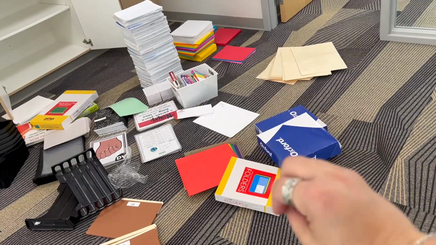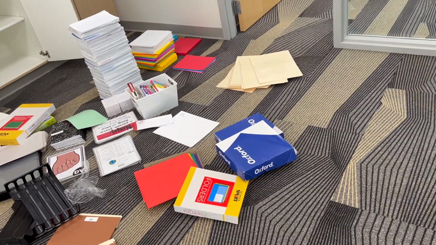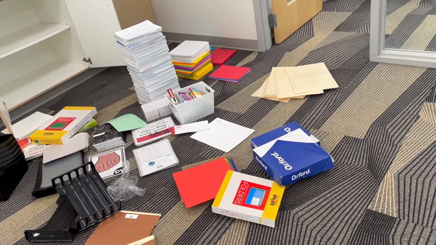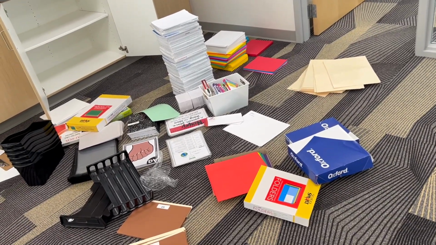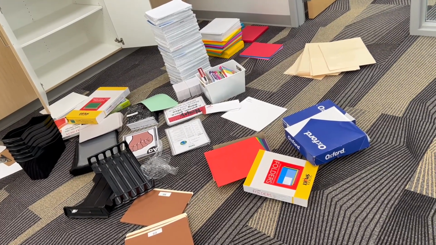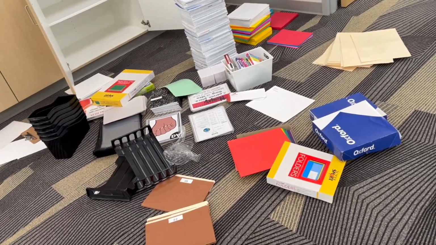I've got enough rainbow folders for probably the rest of my teaching career. We got some privacy folders. We've got envelopes that have been pre-stamped with my district's address and everything. My district, not my school. So if you somehow manage to zoom in, that's not my school's address.